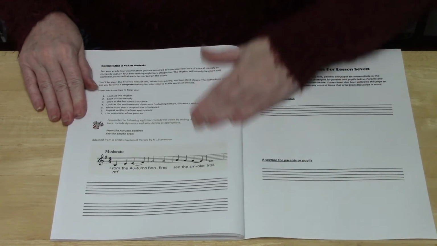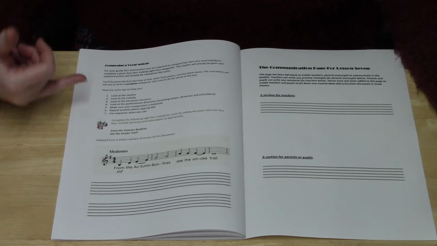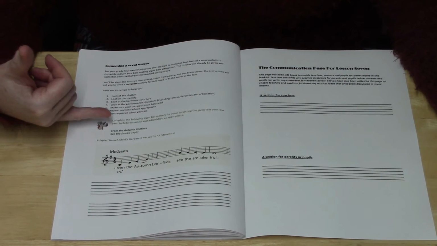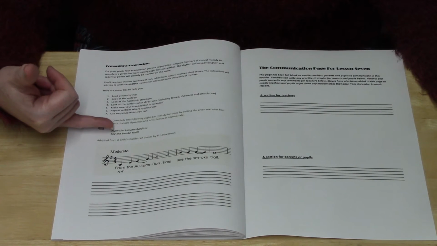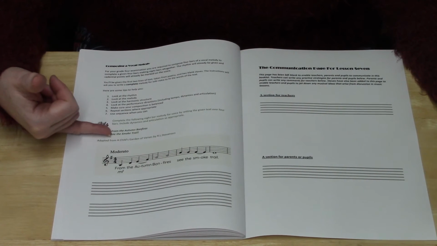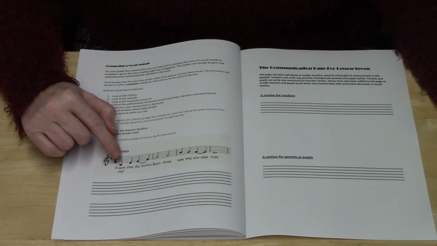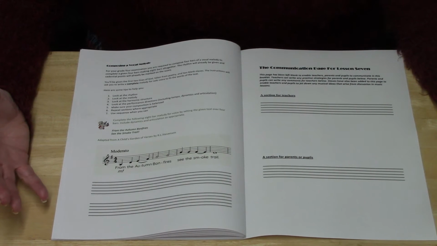So here I've put a few little tips as well to help you with this. So the first thing is to look at the rhythm. So if you look at this example here, which is actually taken from Robert Louis Stevenson, the words are, from the autumn bonfires, see the smoke trail. So you can see, if you look at the rhythm, the majority of the notes are either crotchets or minims.